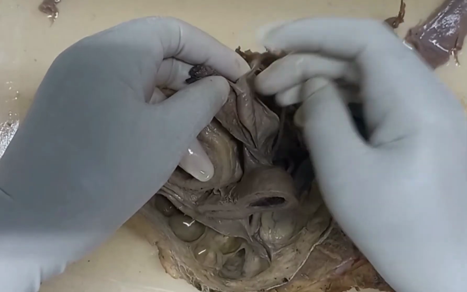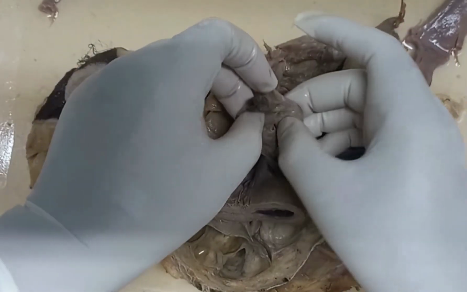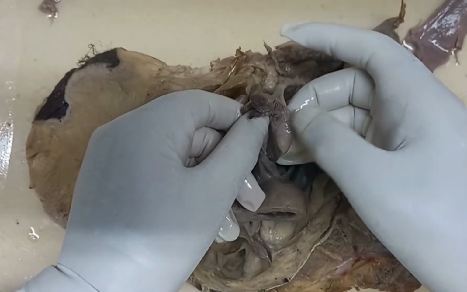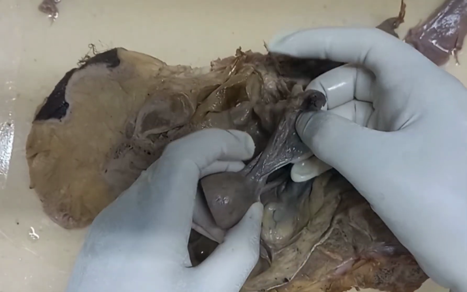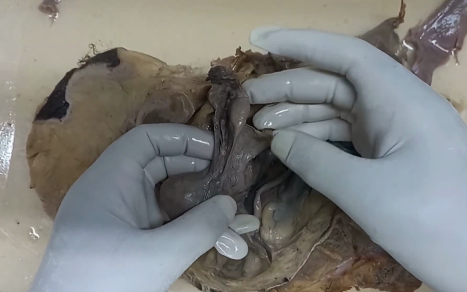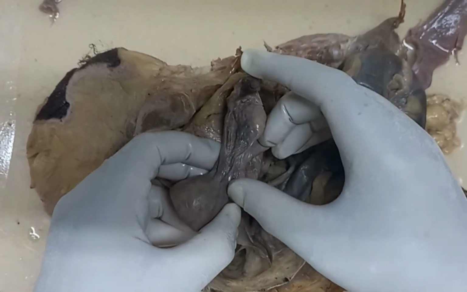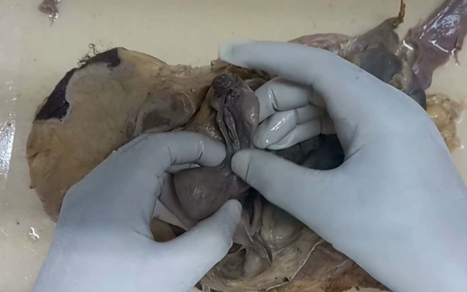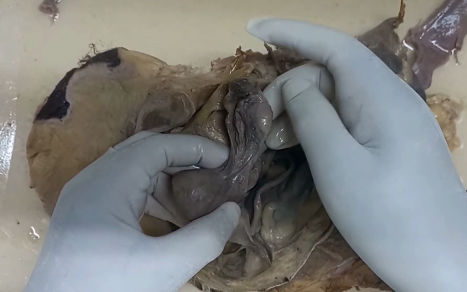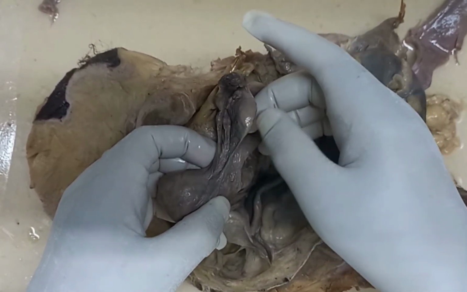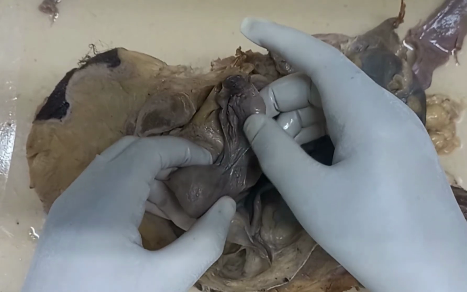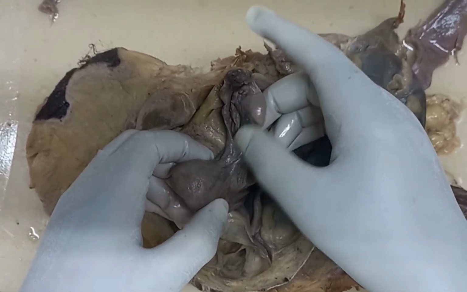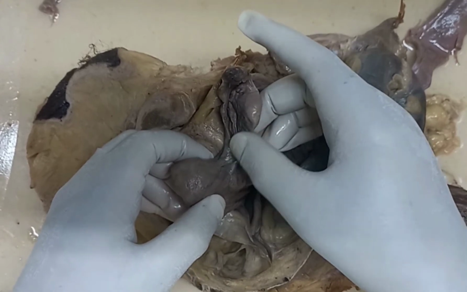Then it comes through the suspensory ligament, and then this artery goes towards the mesovarium into the hilum of the ovary. The second artery which supplies the ovary is the ovarian branch from the uterine artery. These two arteries, the ovarian artery and the uterine artery, may anastomose with each other before entering the hilum of the ovary.